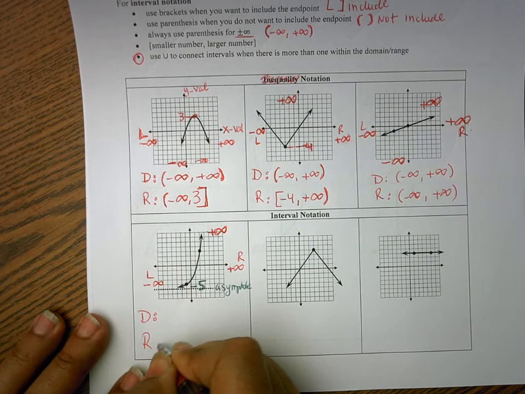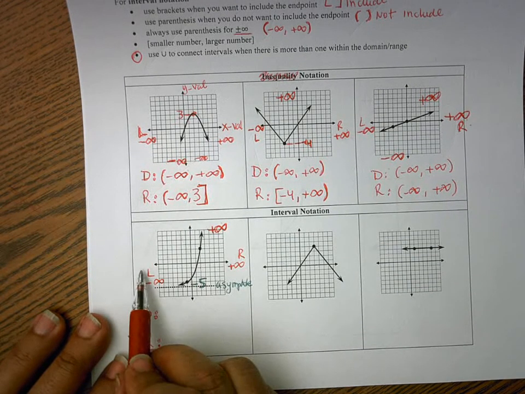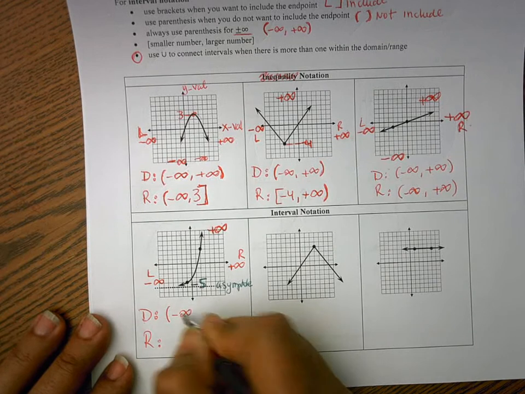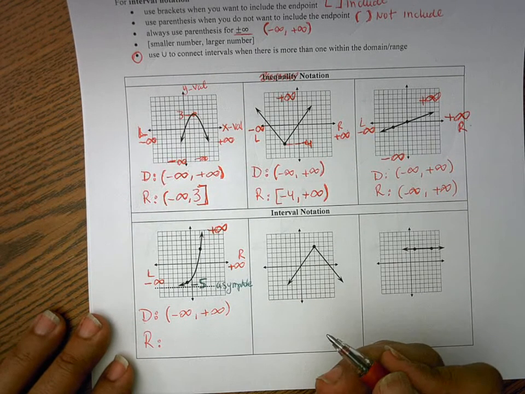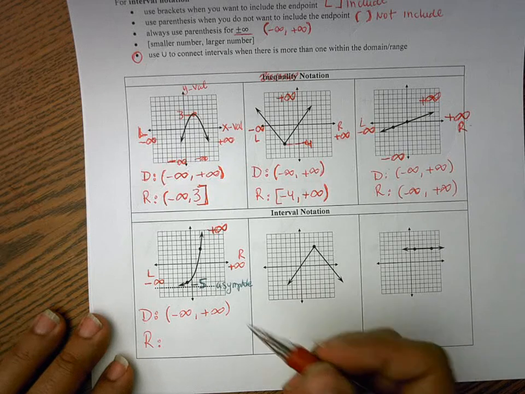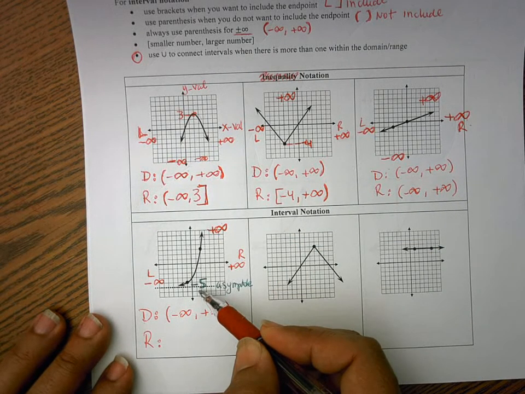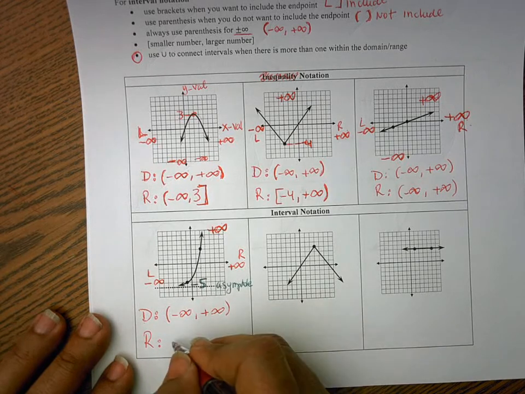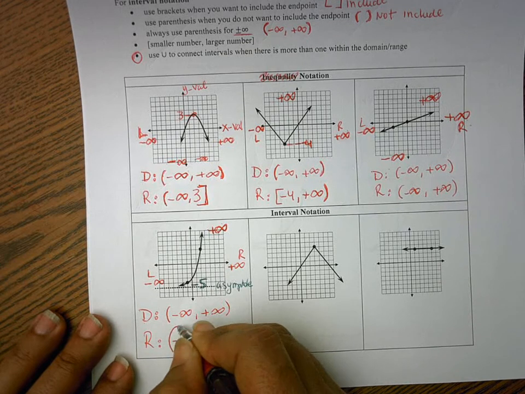Okay, so domain is the x values. We're looking from left to right. Parenthesis for negative infinity, positive infinity, parenthesis. Now, range from bottom up. We don't want to include the -5 because we're not touching the asymptote, the barrier, but I want to mention it. So I'm going to say -5, not including, okay, that's why we're going to use parentheses.